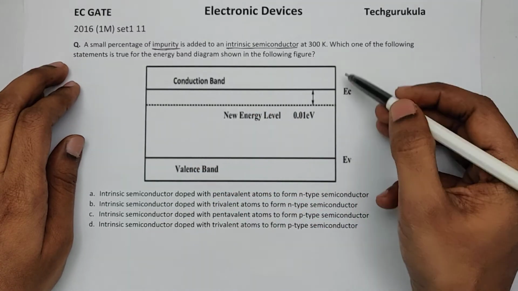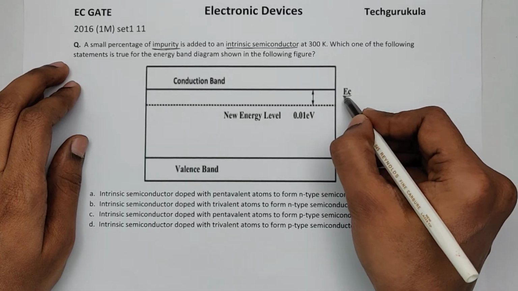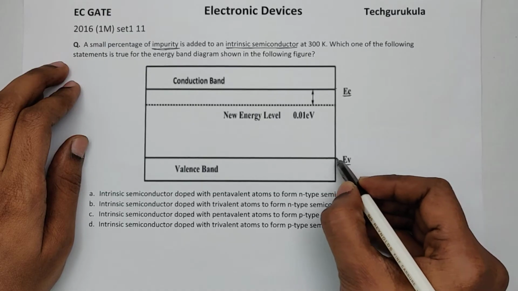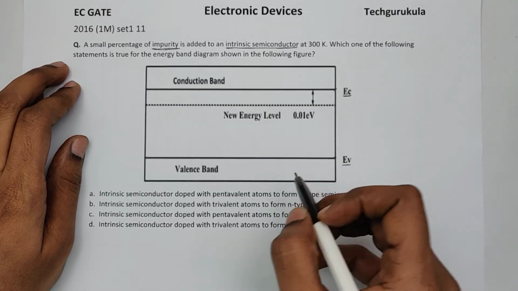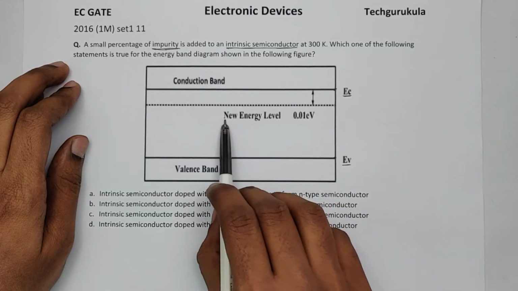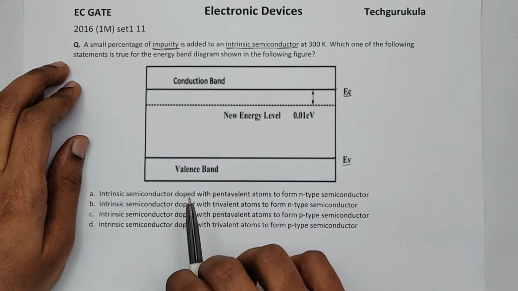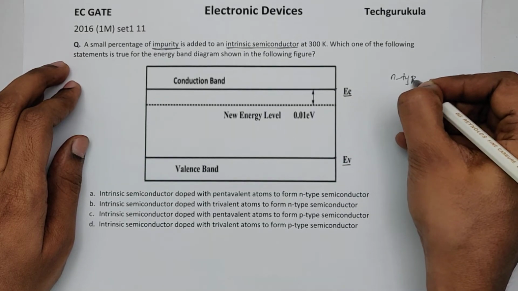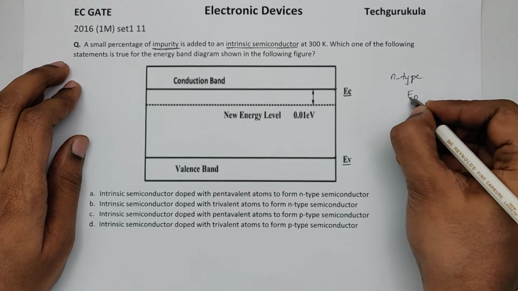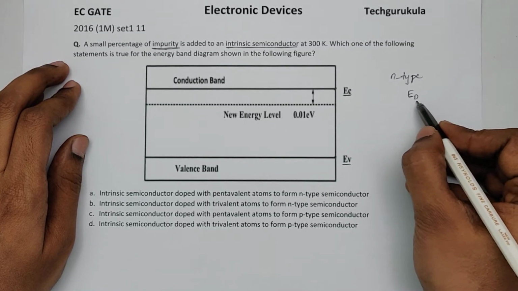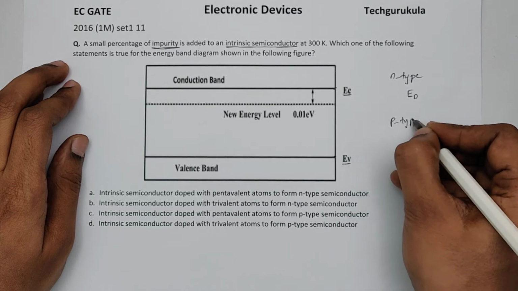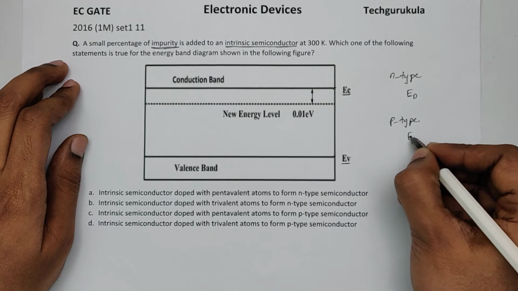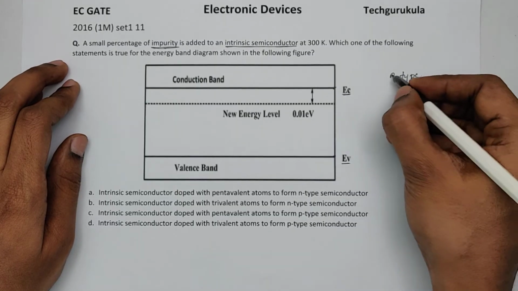Now, if you look at this energy band diagram, what we notice is the bottom edge of the conduction band, EC, which is this, and the top edge of the valence band, EV, is mentioned here. Now, we have a new energy level here. When we add dopant atoms, we actually get these new energy levels. If it is an n-type semiconductor, we get an energy level called ED, the donor energy level. And if it is a p-type semiconductor, we have seen in theory videos that we get an energy level called EA. These energy levels are the energy levels of the dopant atoms.